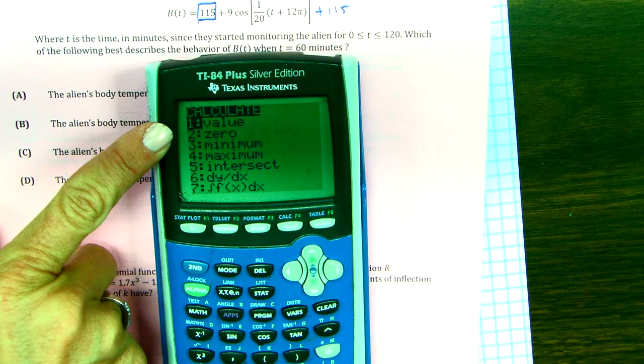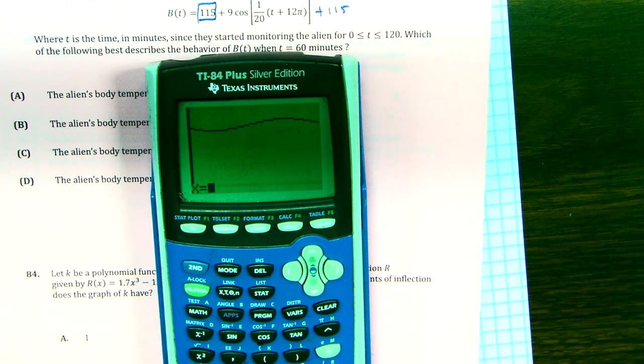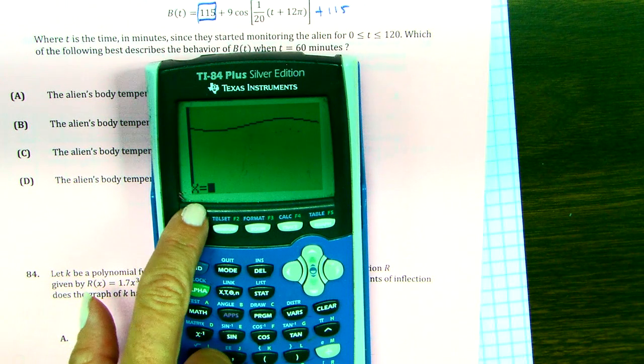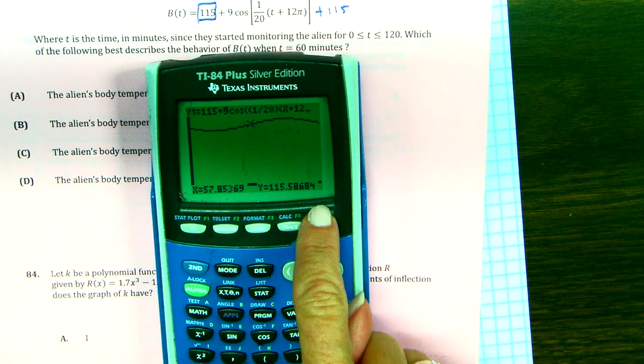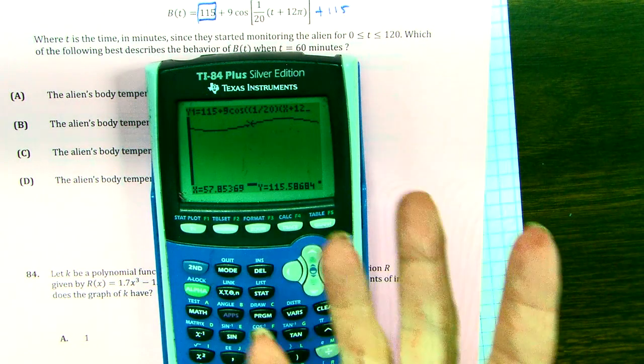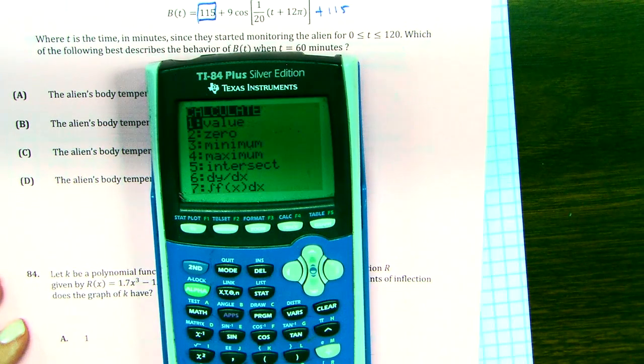It's called value. If I go to that and hit enter, it lets me put in any X value I want. So if I really wanted to know what was happening at some crazy weird decimal, I could hit enter and it takes me to that point. That's the X value I typed in, that's the Y value, and that's where it is on the graph. So that's another maybe helpful tool.